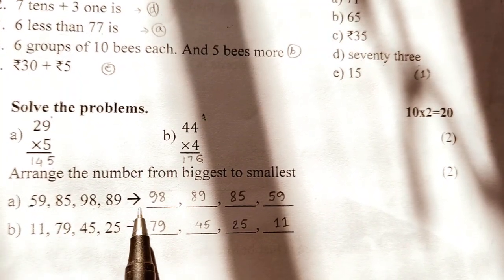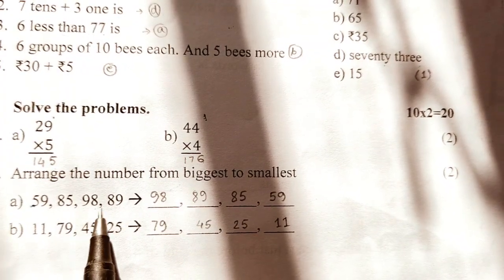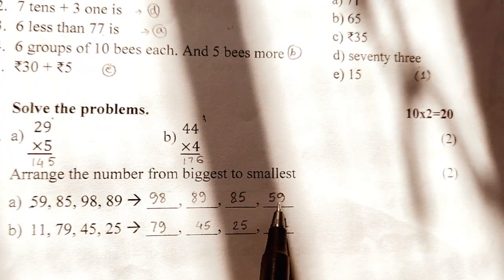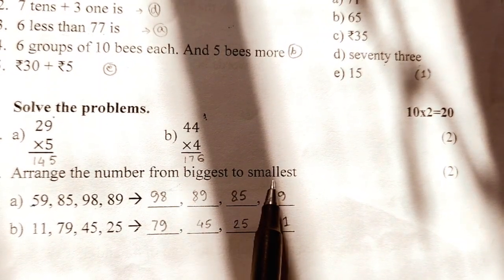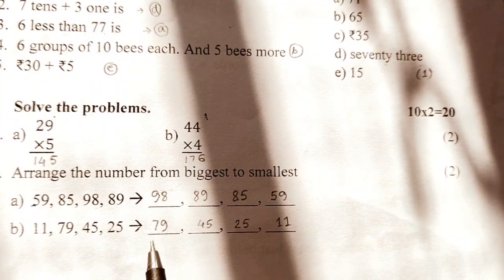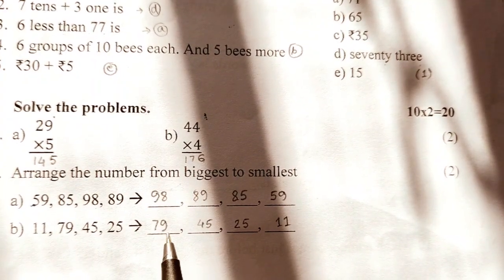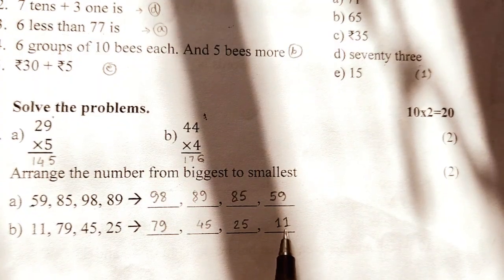So we can see that 98, after then 89, after then 85 and after then 59. So this is biggest to smallest. Again 11, 79, 45 and 25, that is 79, after then 45, after then 25, after then 11.